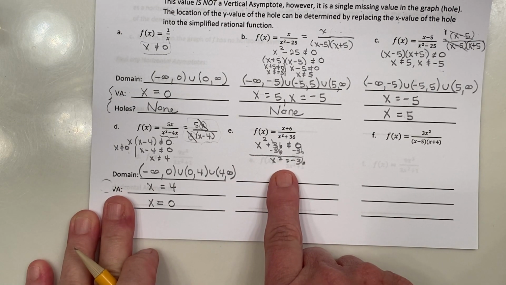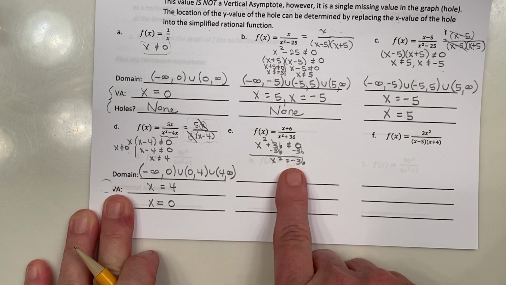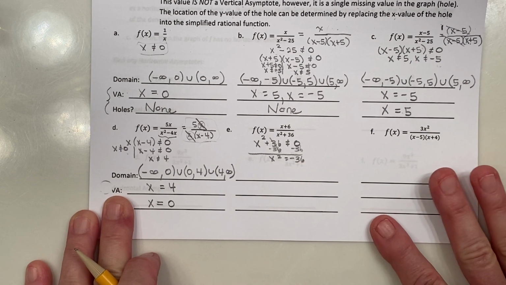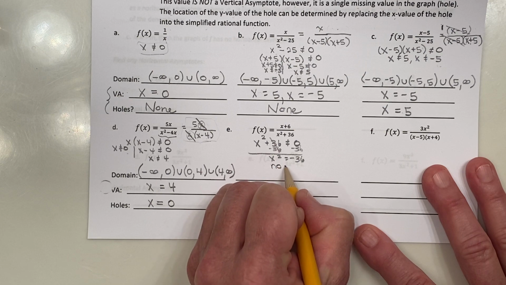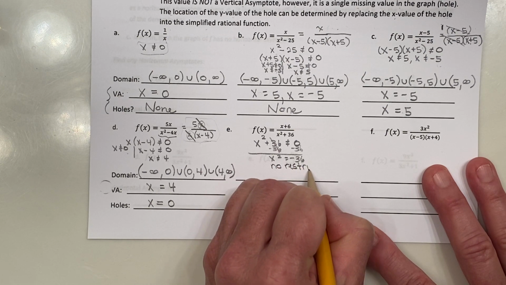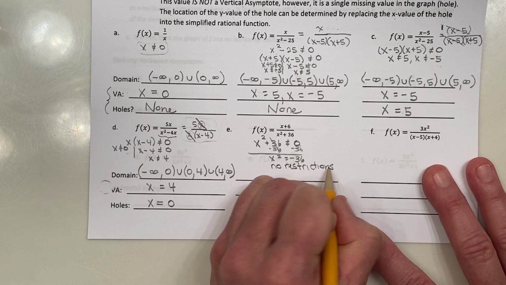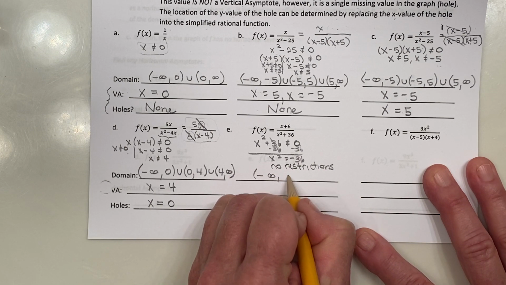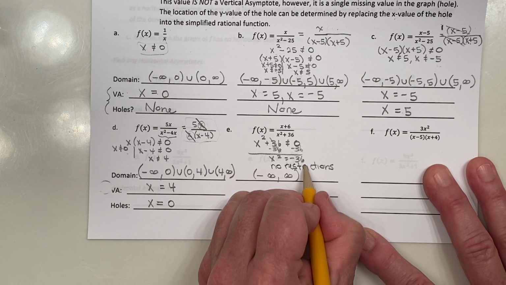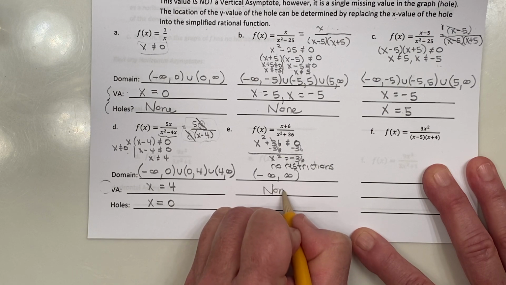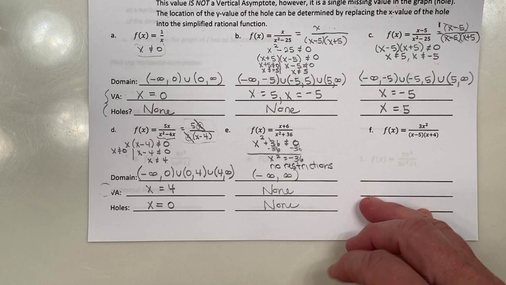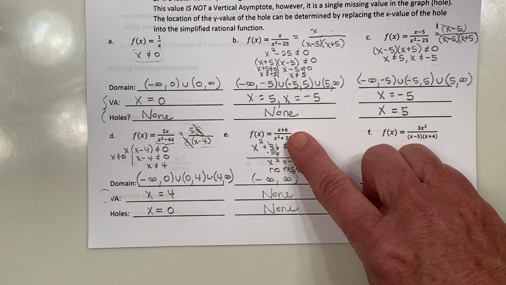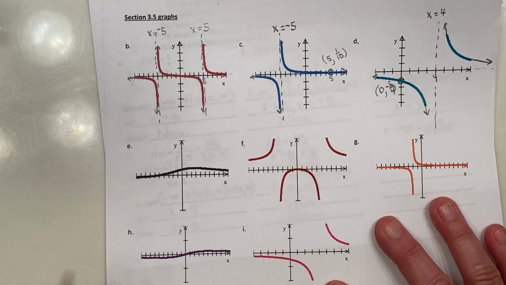Kind of predict ahead. If you were to take the square root and put a square root over a negative number, you're going to get an imaginary solution. So there's no restrictions. So if I have no restrictions, that means my domain is all real numbers. If I have no restrictions, then I have no vertical asymptotes, and there's no way I can have any holes. None and none. So let's go to the graph of E.